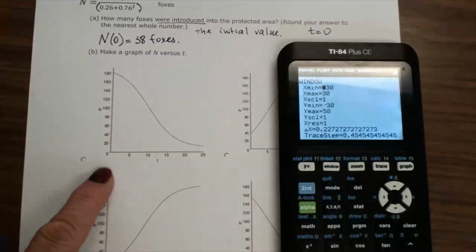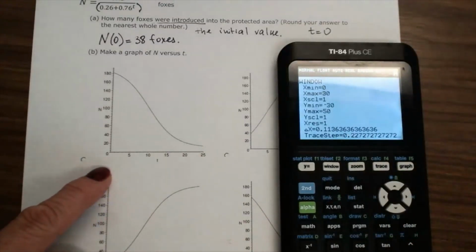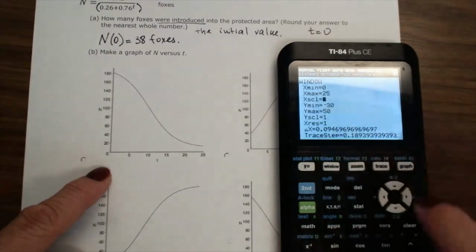So you will start with x equal to 0. X maximum will go 30. I can leave 30 or I can change to 25. To make it more accurate, I will change to 25. Okay, and I will count by 1.